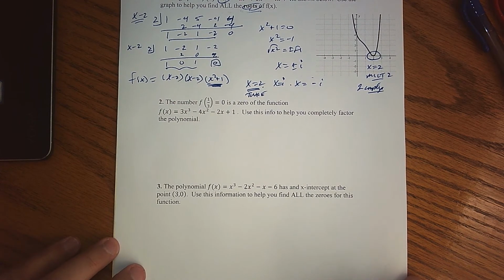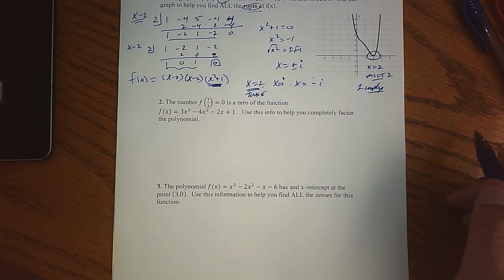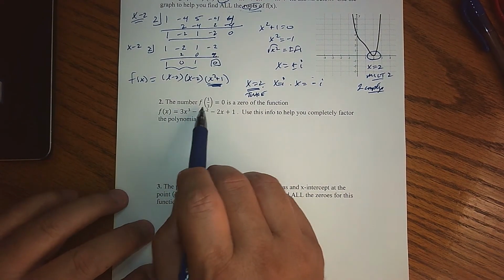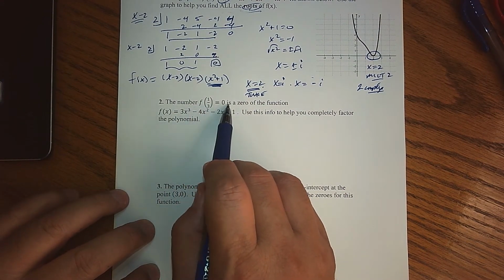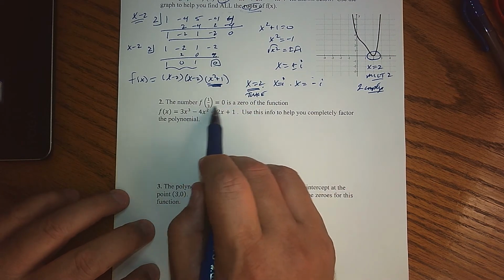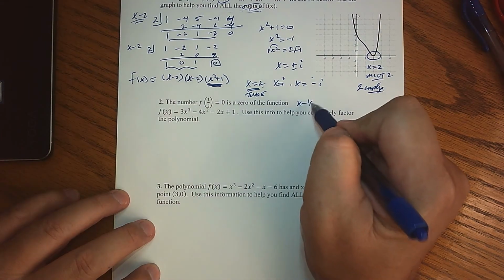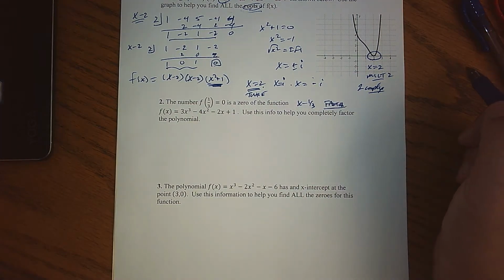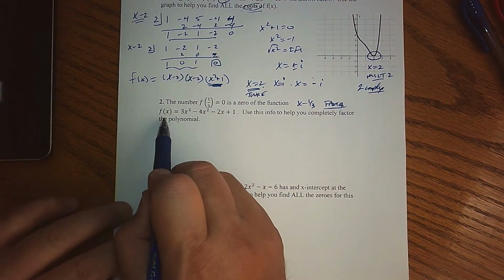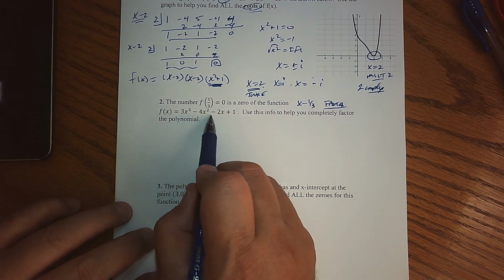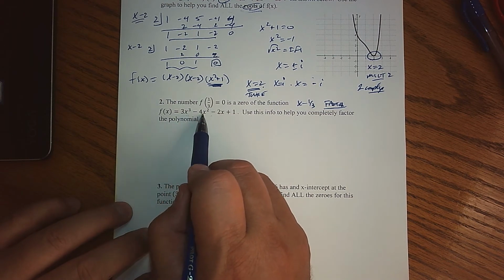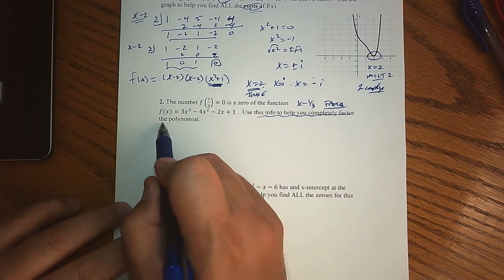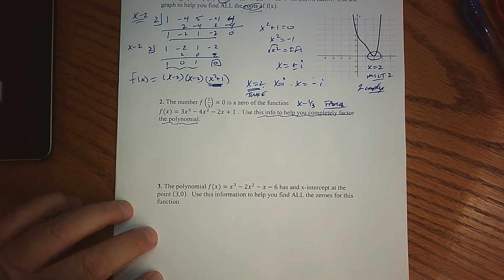I'll actually just give you the graph, and then you just know how to read the graph and gather information from it. The next problem: the number f of 1/3 is 0 for the function. Now again, by theory, this means that x minus 1/3 is a factor. So there's the theory working for us. If the polynomial is given by 3x cubed minus 4x squared minus 2x plus 1, use this info to help you completely factor the polynomial.